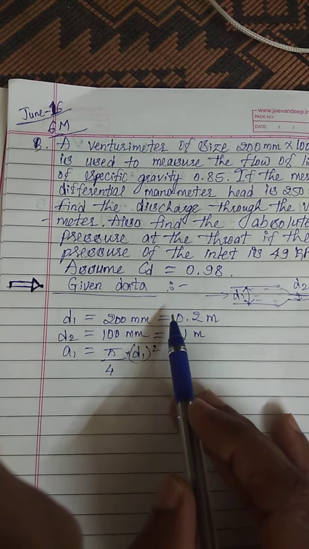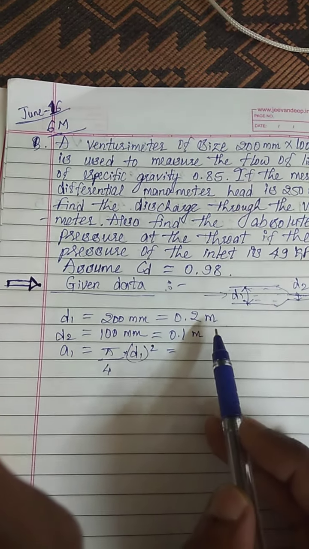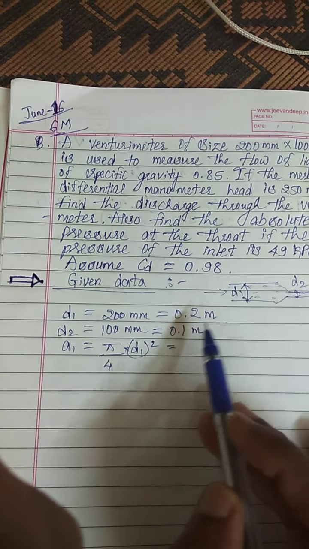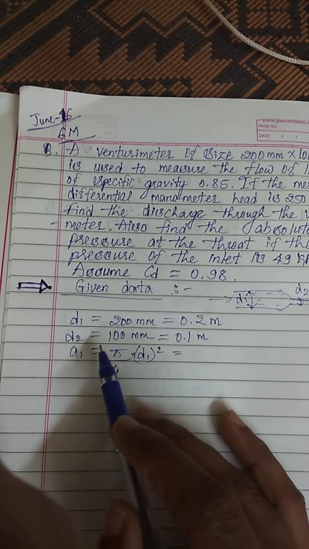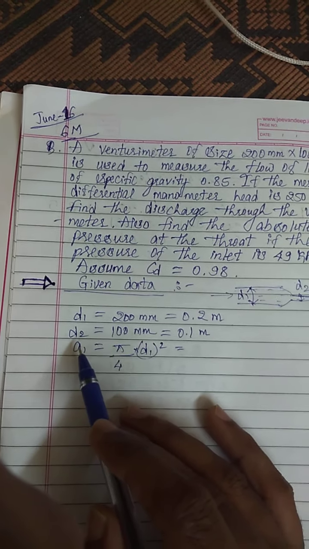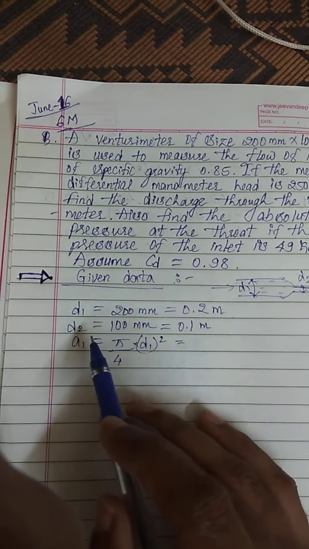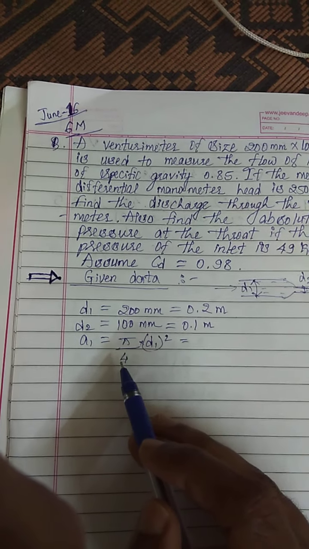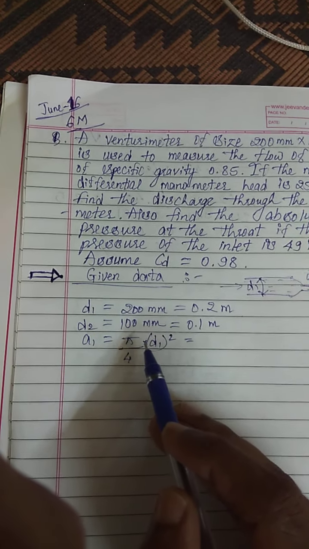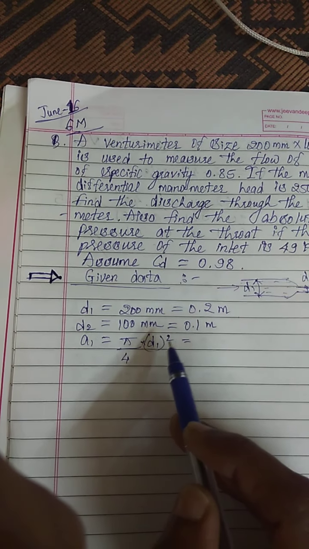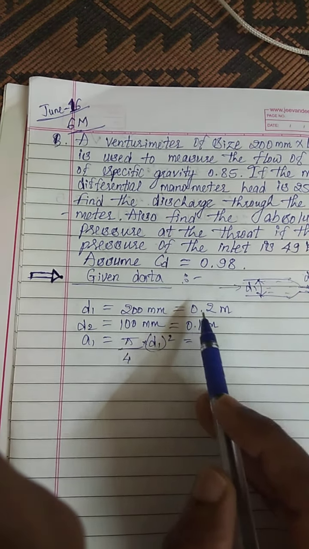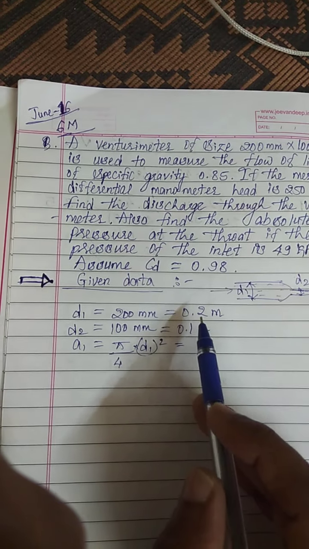We need to convert all dimensions into meter. Then we find the area A1 for the inlet section: pi by 4 into d1 square, that is 0.2 square.